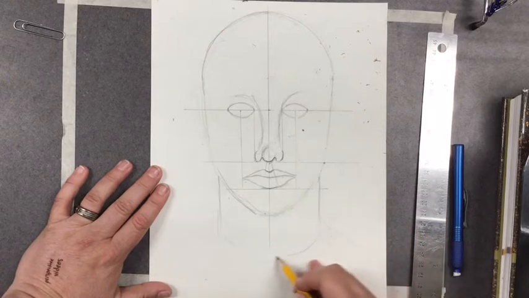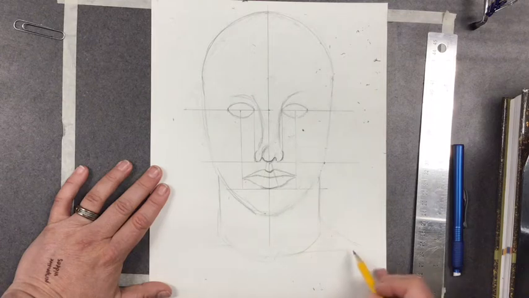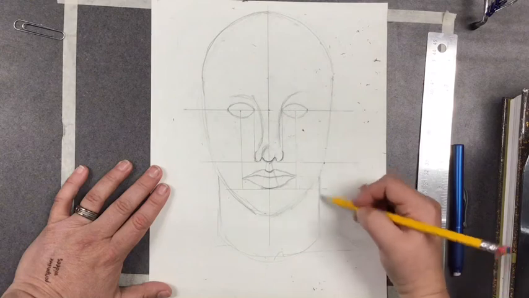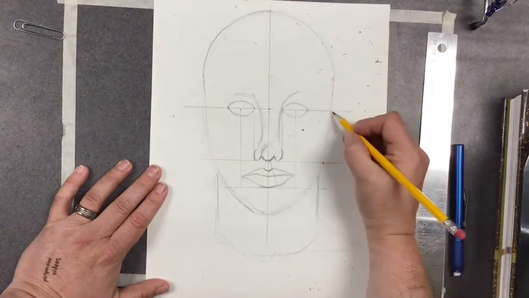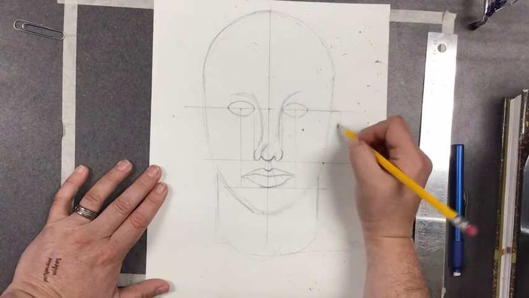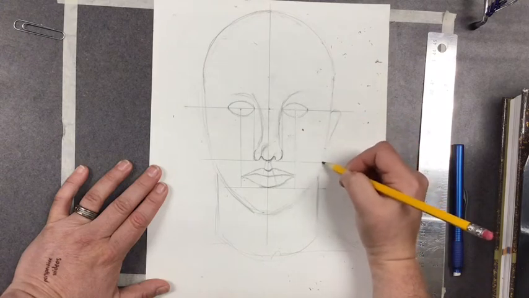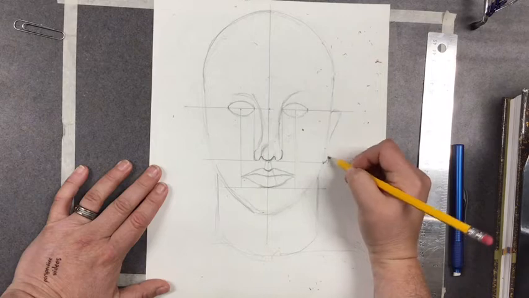So if this is our neck, all right, and this is our collarbone, there's actually a muscle back there that's giving us the sense of that curve, but the neck comes straight down. The ears are gonna go about where the eye line is, sticking out this way. And then the bottom of the ear is about where the nose line is.